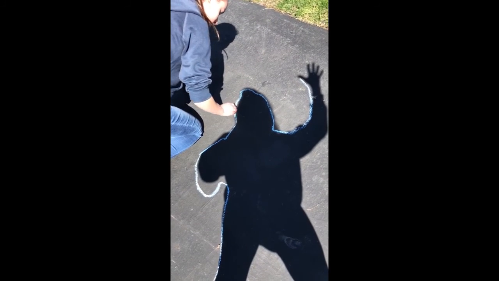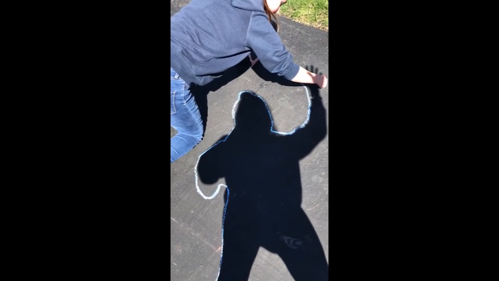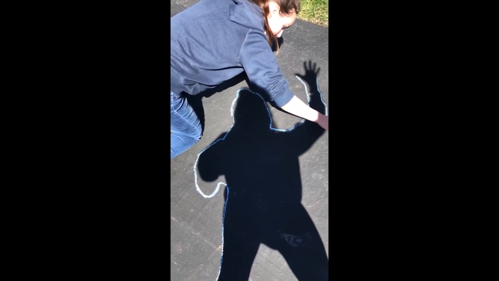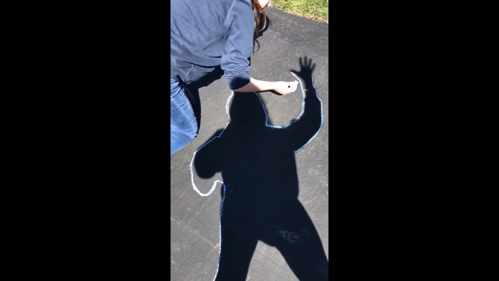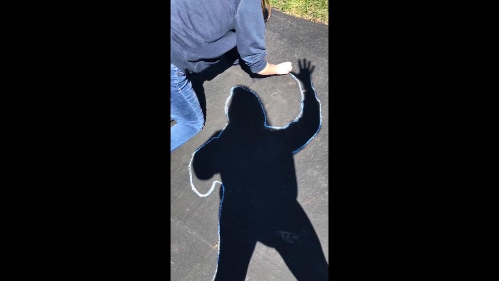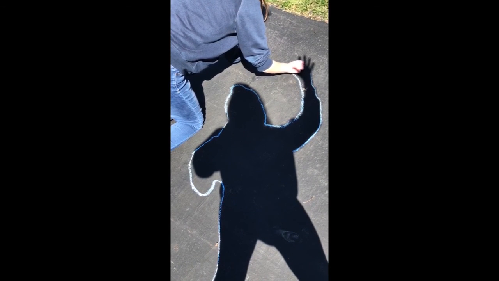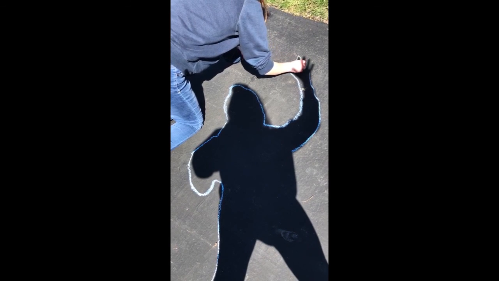Here's my head and my hair. It's kind of blowing in the wind. She's going to go around my fingers. You can have your moms or dads trace around your fingers too. Or maybe you can even get a brother or sister to help you.